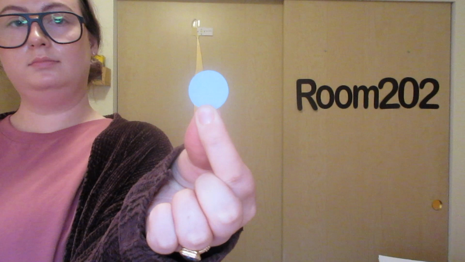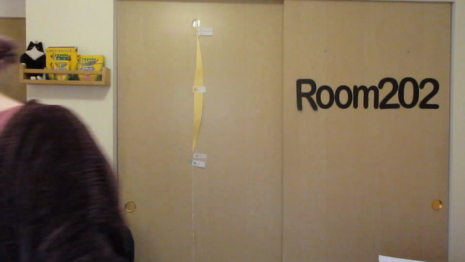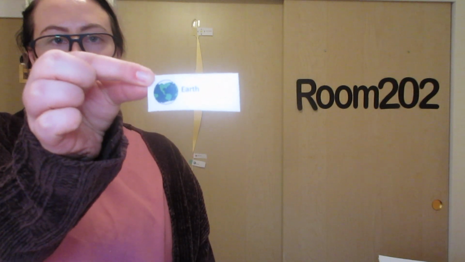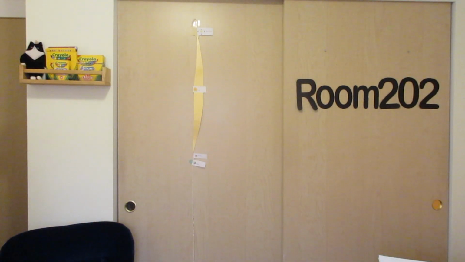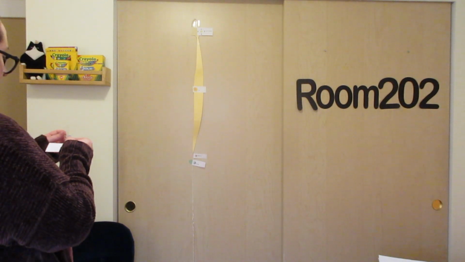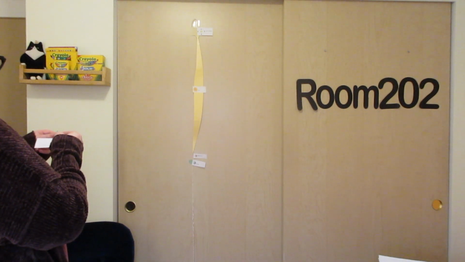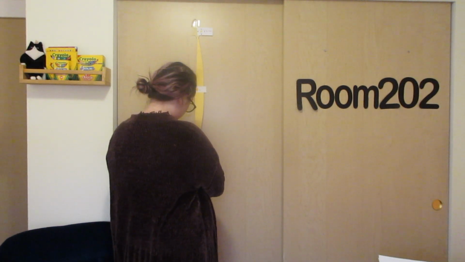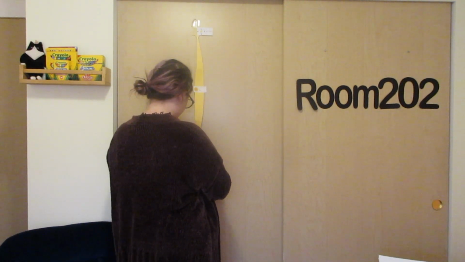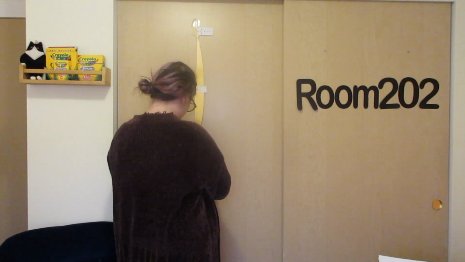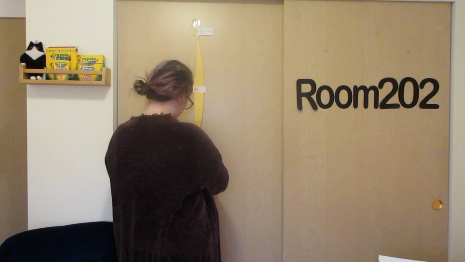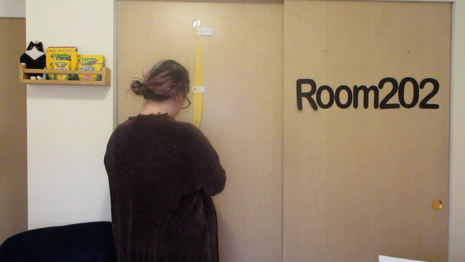The next planet is Earth. That's where we live. Earth is our planet. It looks tiny in this diagram, but Earth is actually huge. This shows just how huge the planets, the sun, and our solar system really are. Find the smallest blue circle and the label that says Earth and add it to your string after Venus.